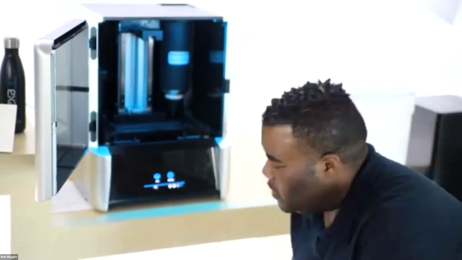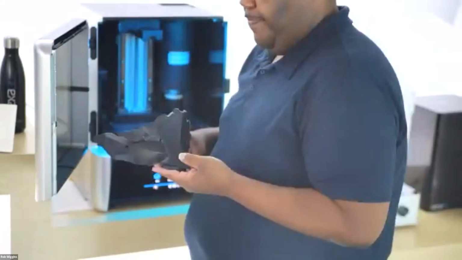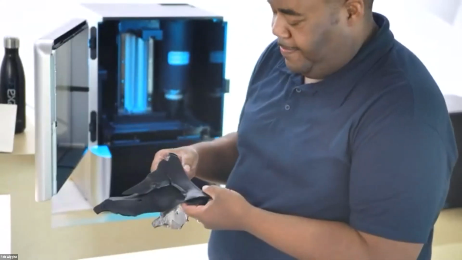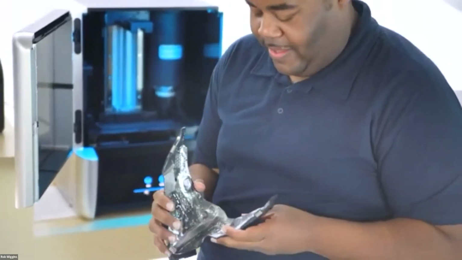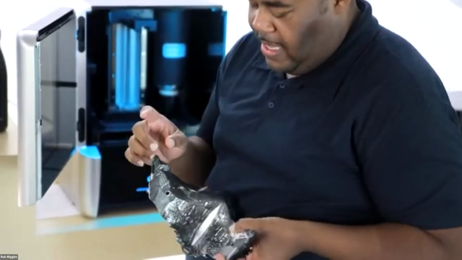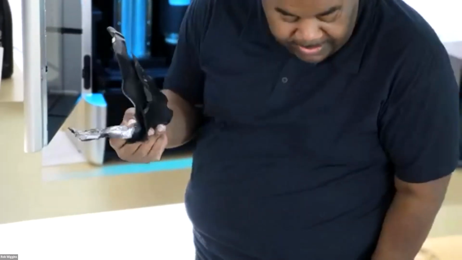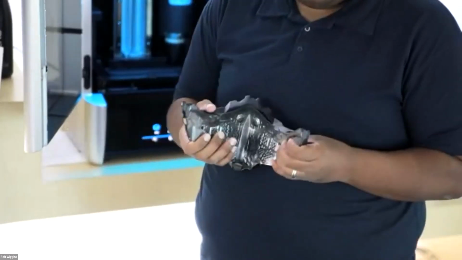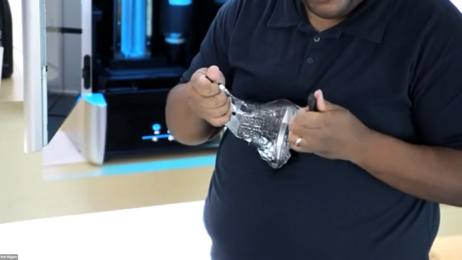But the materials that we have here, I'll show you. This is one print that we had at Rapid TCT in Detroit. This was a part of a huge helmet that we built called an excavator. This is an ABS material. A lot of times people just say they're ABS, but can they do this?